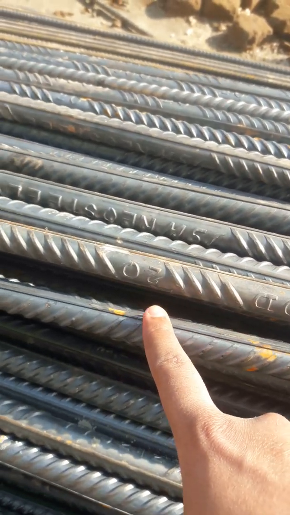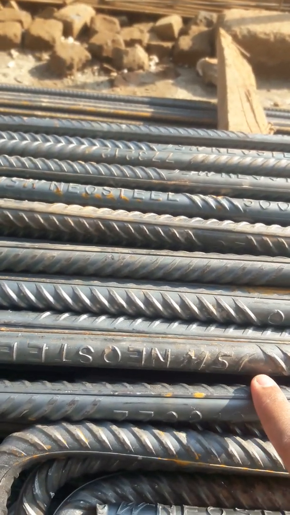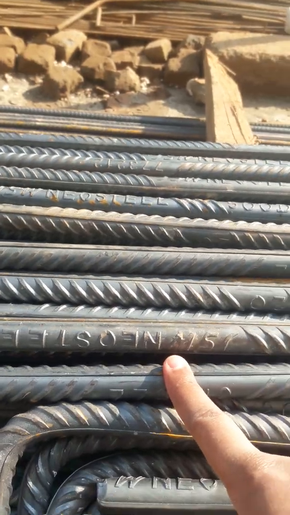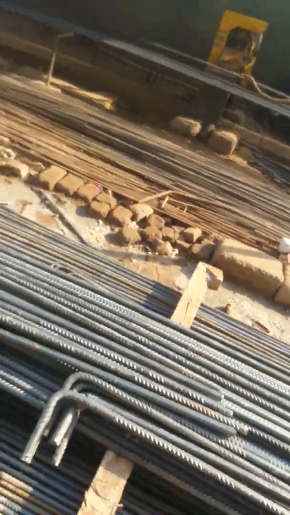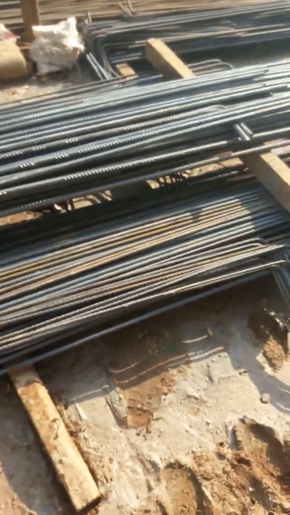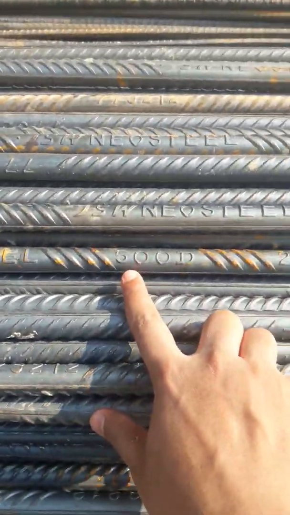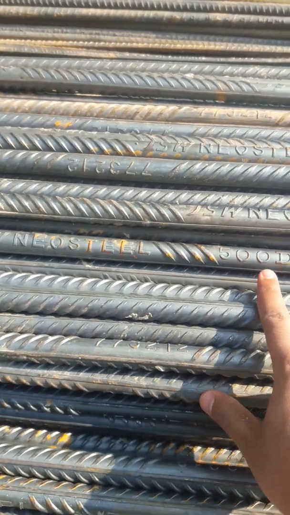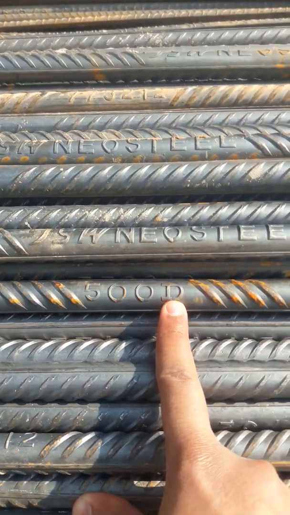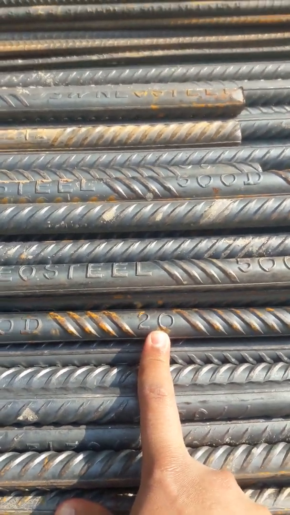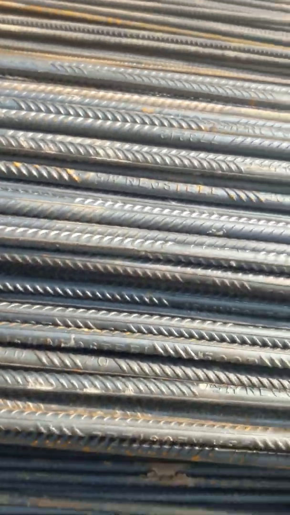So this says 500D, and 20 means dia of bar, and this is the manufacturer of the steel, JSW Neo Steel. It's again inverted. All of them are inverted right now. If you want to see, yeah, this one is not inverted. So you can see 500D. 500D means this is HYSD with extra ductility. D means extra ductile, and this is the dia of bar, and this is JSW Neo Steel. I hope you can see this.